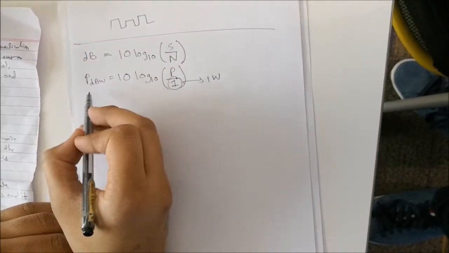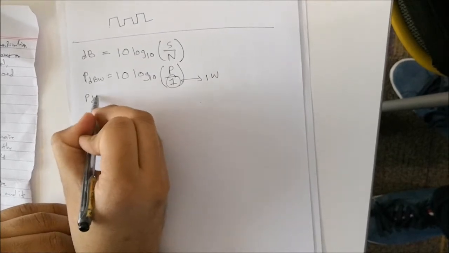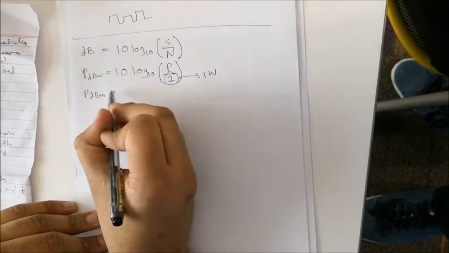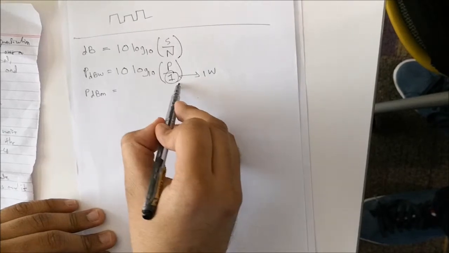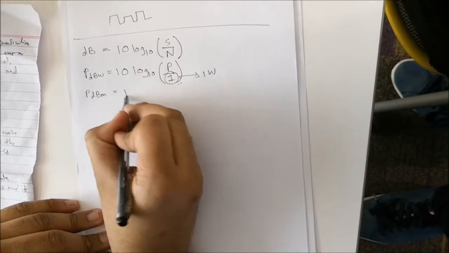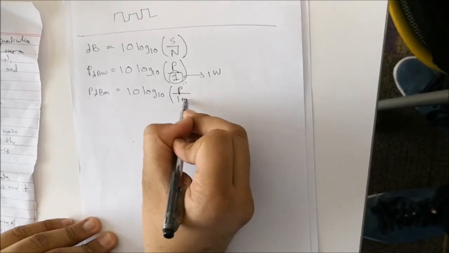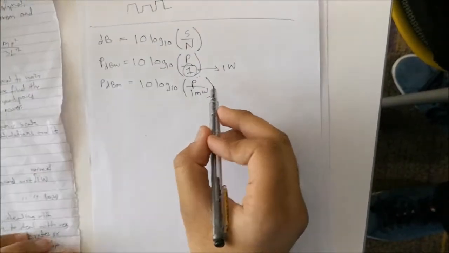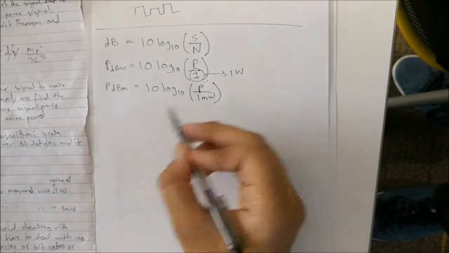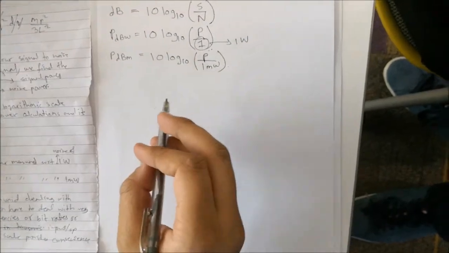Another commonly associated parameter that we use is power in dBm. Just like the power in watts is with a reference of 1 watt, the power in dBm is with a reference of 1 milliwatt. So why is this advantageous? I'll explain why we even use the log scale.